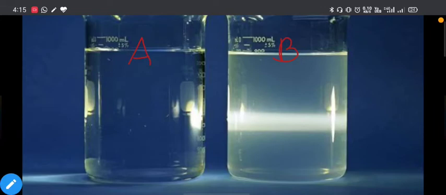So in beaker A, no light is being observed, while in beaker B we can see the path of light. So why are these types of effects observed? In the first beaker we have a solution, that means we have very small particles which are mixed with the water. In the second case we have slightly larger sized particles dissolved inside the water. So that's why in beaker A no interaction occurs between the particles of solute and light.